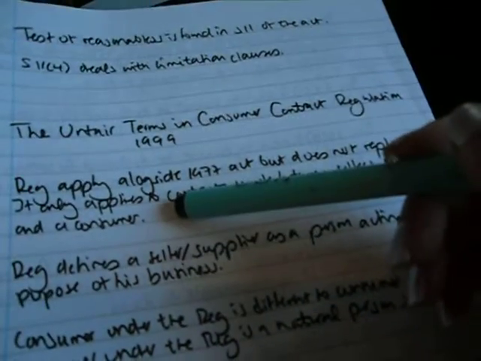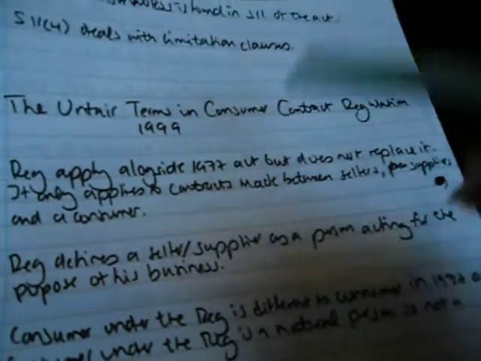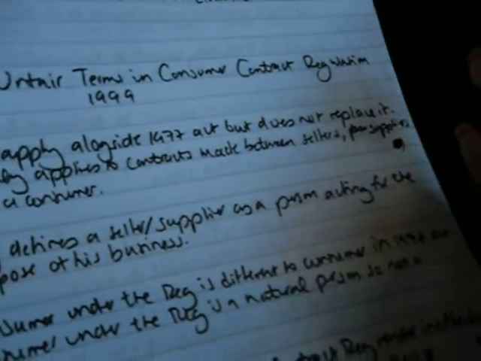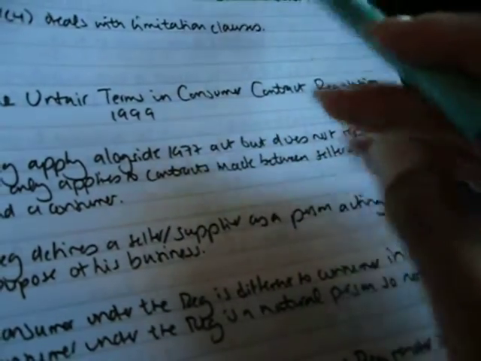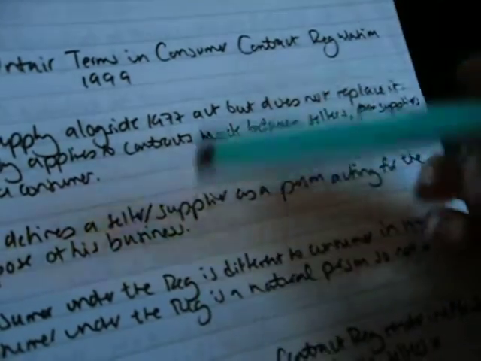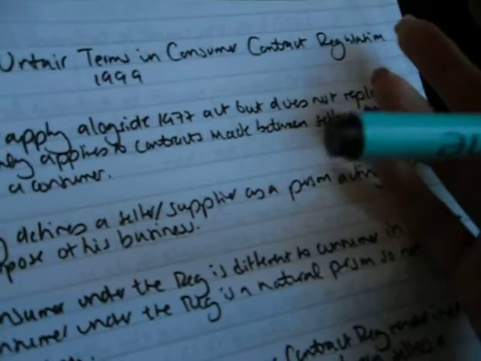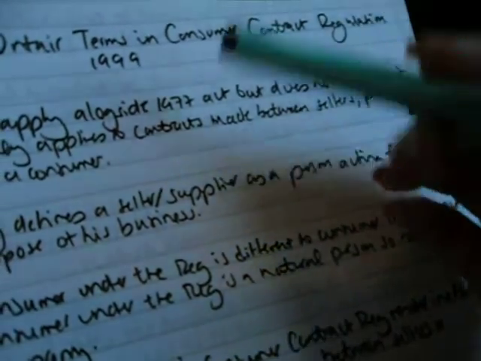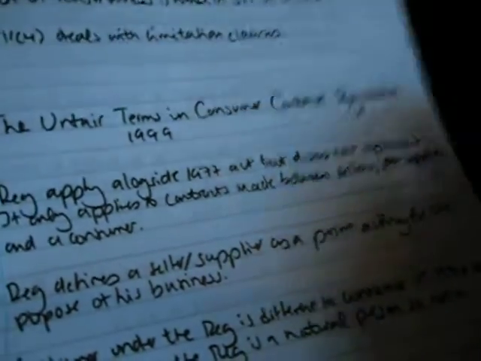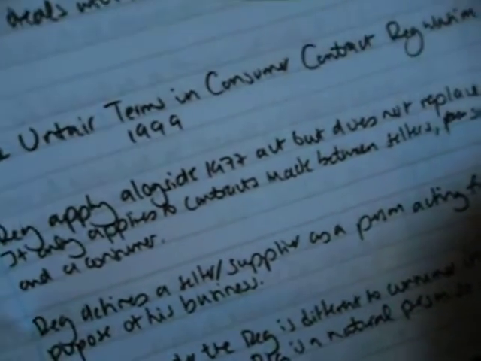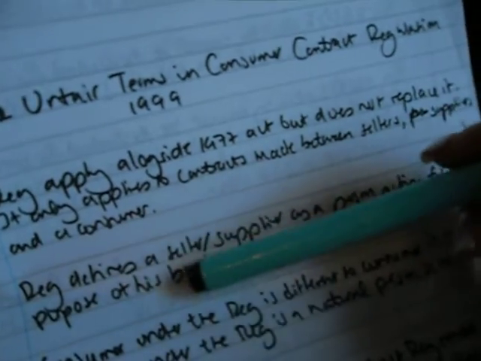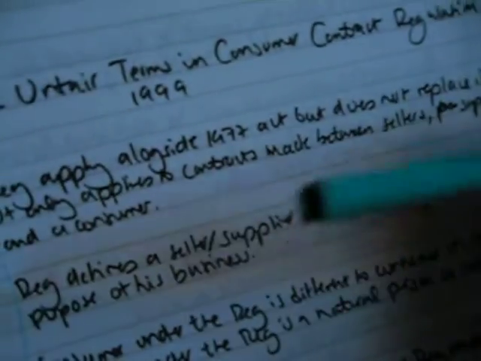Now we will look at the Unfair Terms in Consumer Contracts Regulations 1999. Now the regulation applies alongside the 1977 Act. It does not replace it, it applies alongside, and the regulation deals with unfair terms in contracts involving parties such as suppliers, sellers, and consumers. Now consumers cannot act in the course of business in relation to the Unfair Terms in Consumer Contracts Regulations 1999. So like I said, the regulation applies alongside the 1977 Act but does not replace it, and only applies to contracts made between sellers, suppliers, and consumers.